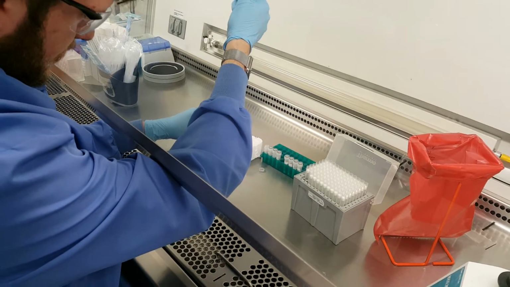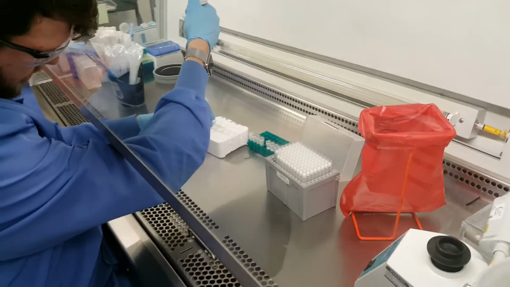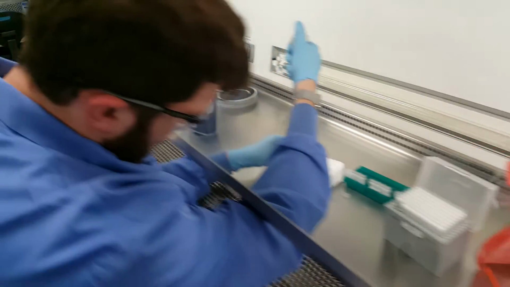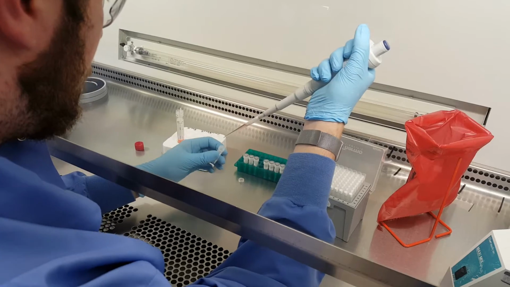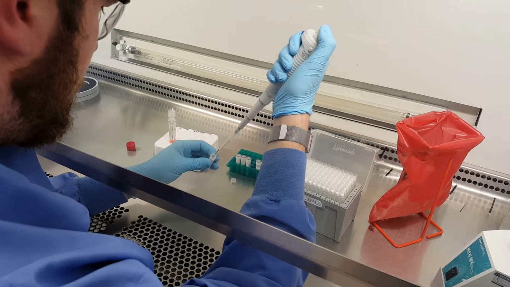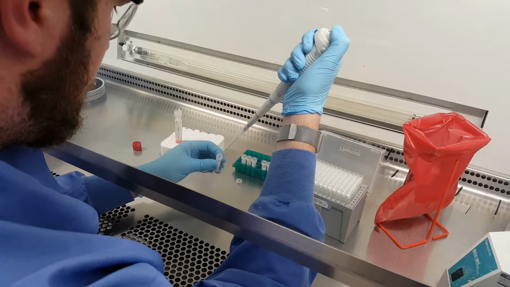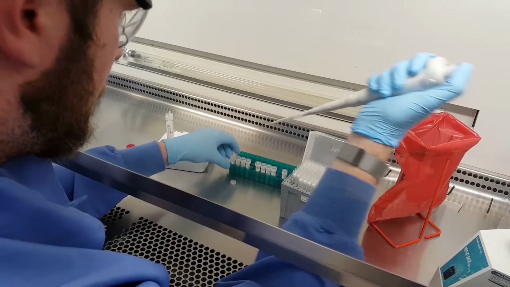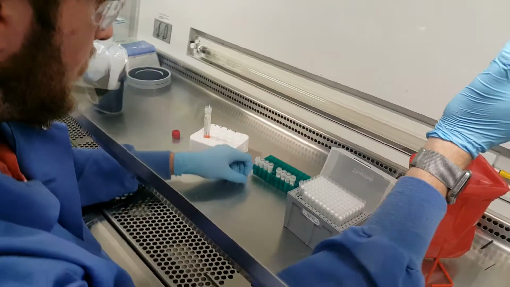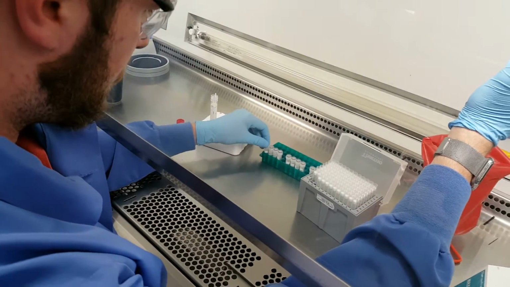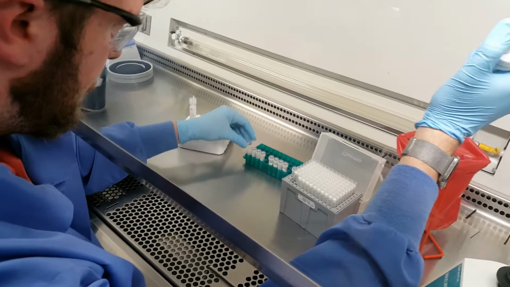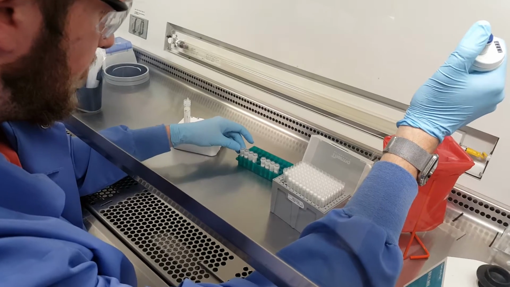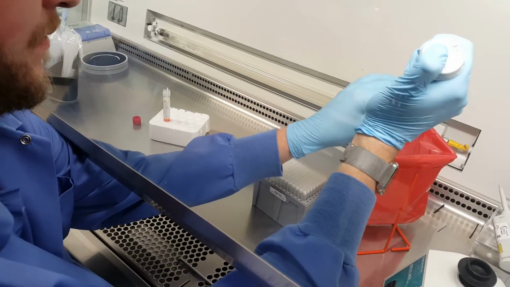These are, again, longer pipette tips so that you can actually get down inside. I would dislodge your pipette tip, do it with 2 hands.